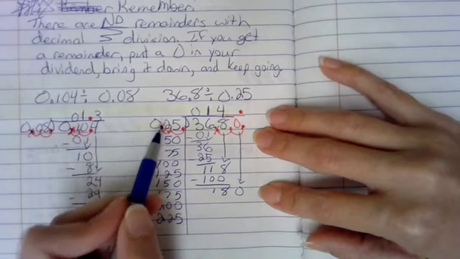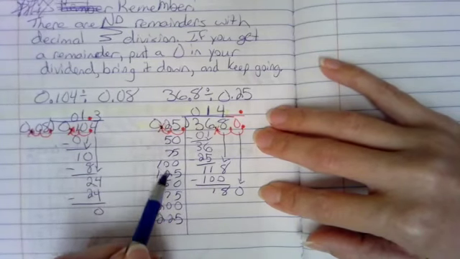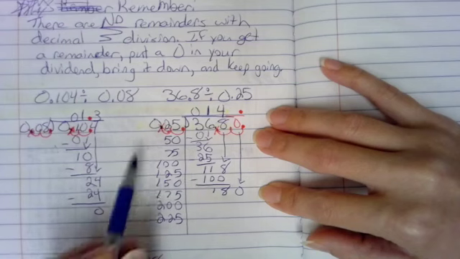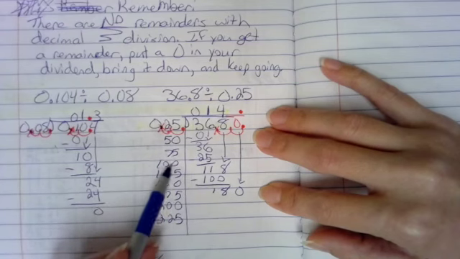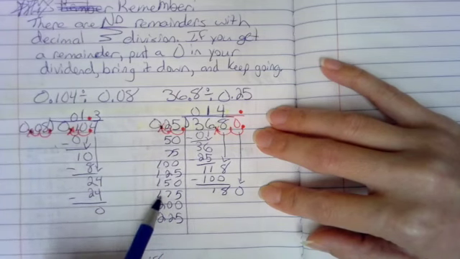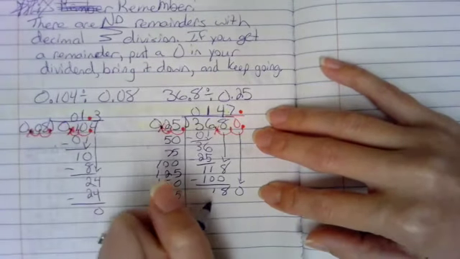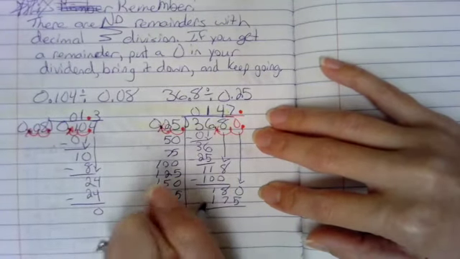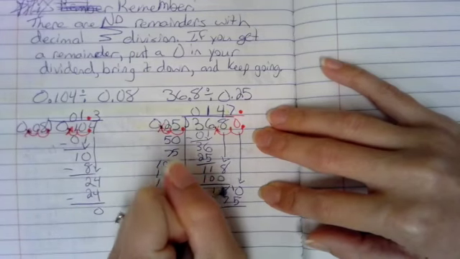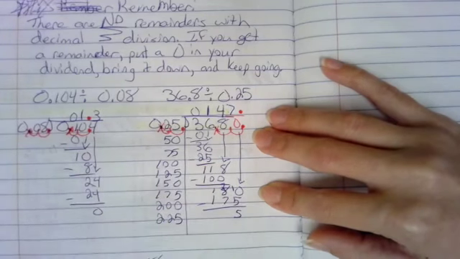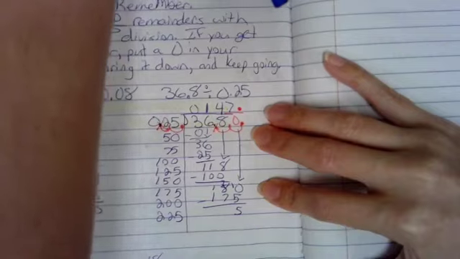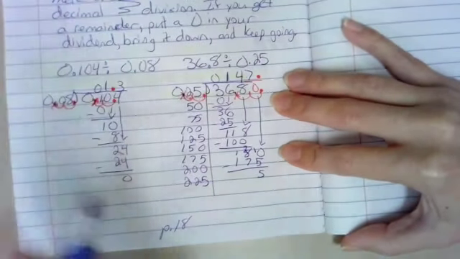180 divided by 25, I want to get as close as possible without going over. That's the 1, 2, 3, 4, 5, 6, 7th multiple. 7 times 25 is 175. We regroup to subtract and get 5. Now, I have a remainder.